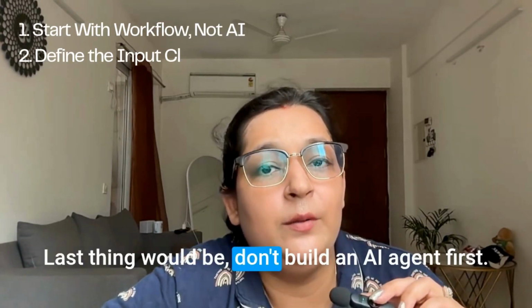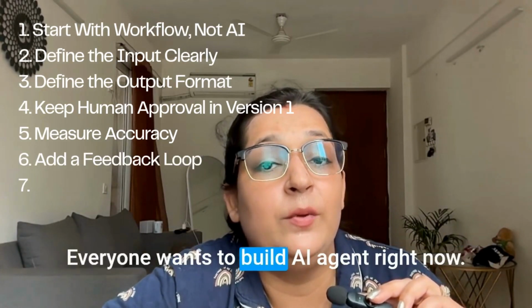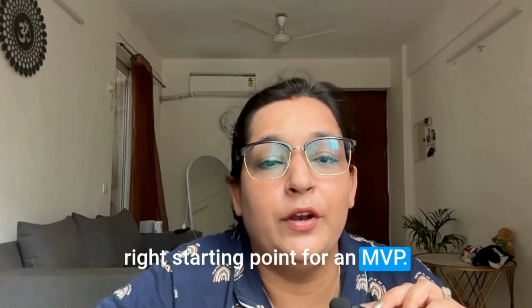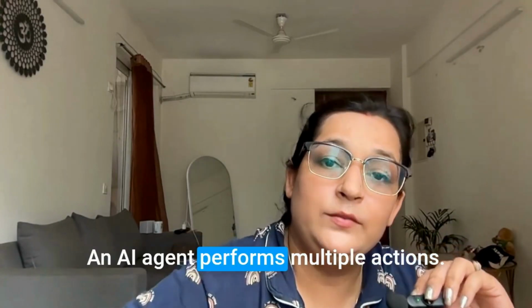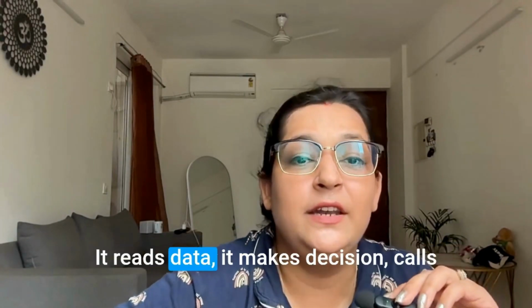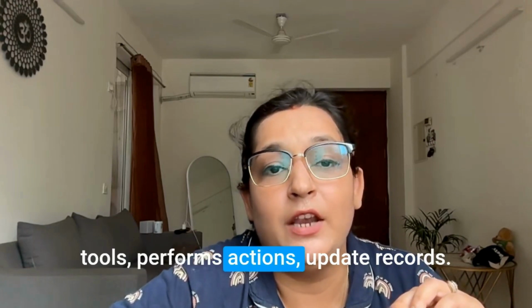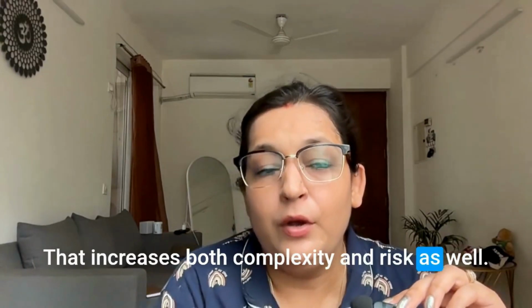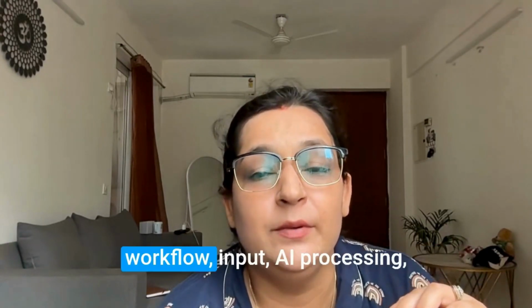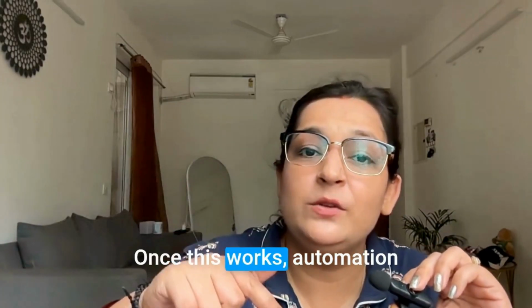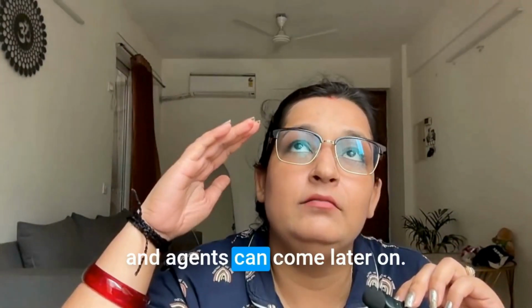Last thing would be, don't build an AI agent first. Everyone wants to build an AI agent right now, but an AI agent is not always the right starting point for an MVP. An AI agent performs multiple actions. It reads data, makes decisions, calls tools, performs actions, updates records. That increases both complexity and risk. For an AI MVP, first validate a simple workflow: input, AI processing, output, then human feedback. Once this works, automation and agents can come later on.